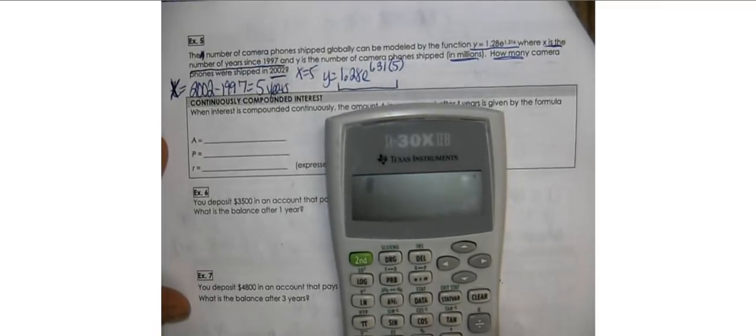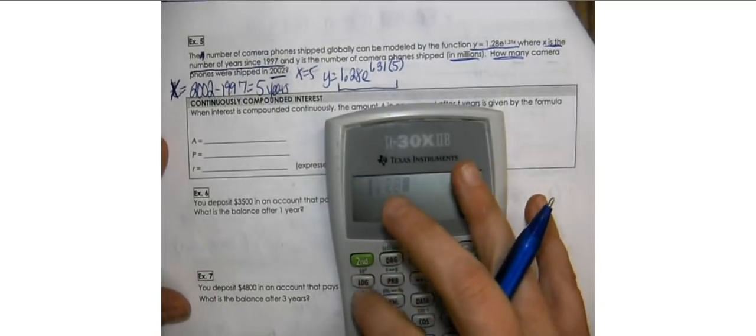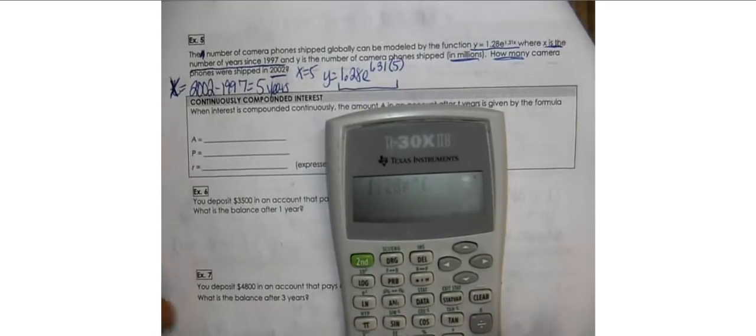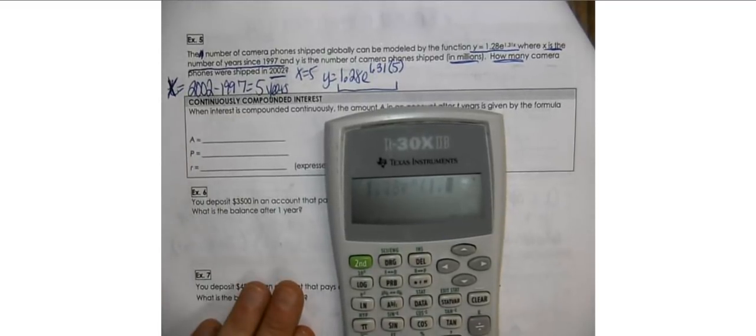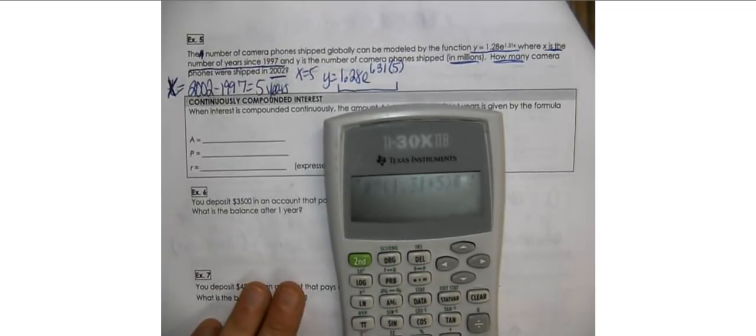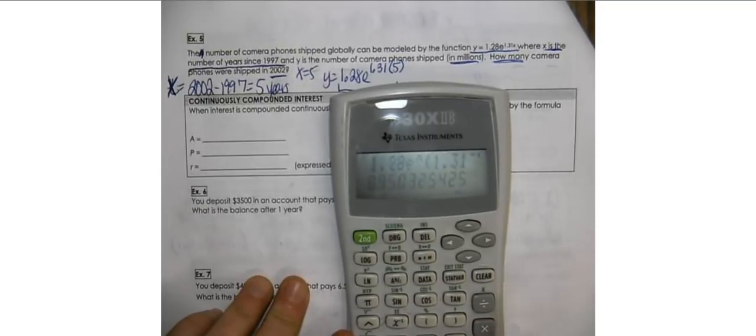What's cool about this problem is that e is not a variable, it's a number. So we can put that into our calculator exactly as we see it. In my calculator, I'm going to enter 1.28 times e, raised to the 1.31 times 5 power. I'm going to close the parentheses just to establish that that's the ending of my power. I press enter, and I end up with 895.03. I'm going to write this as 895.03.